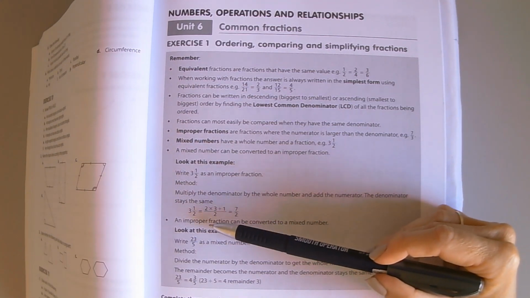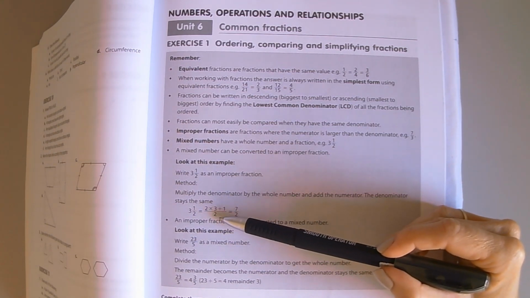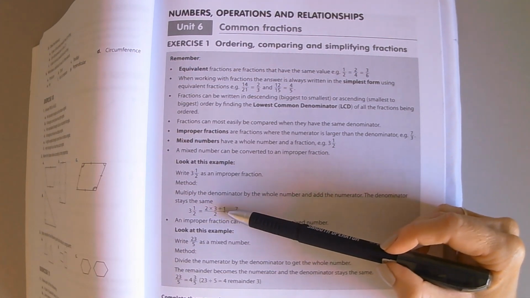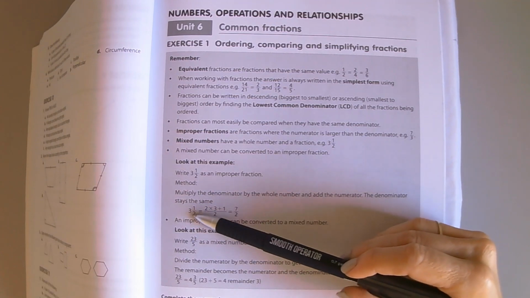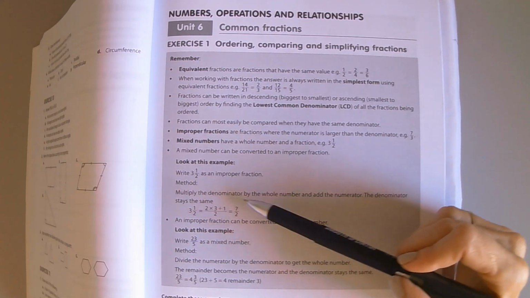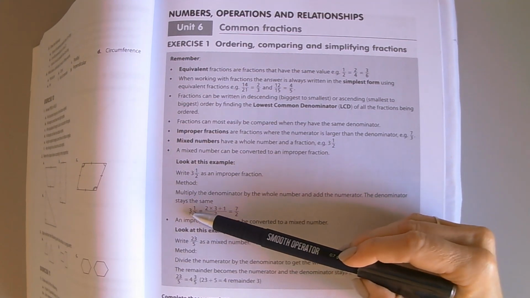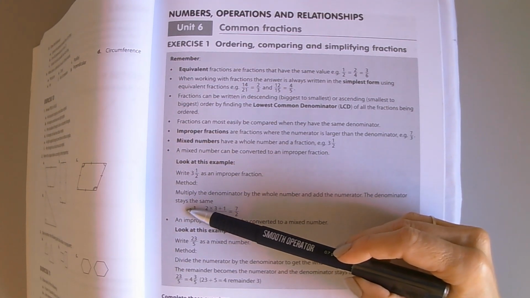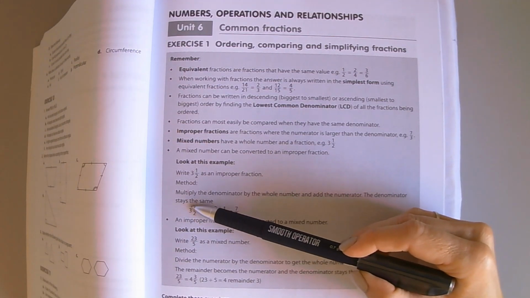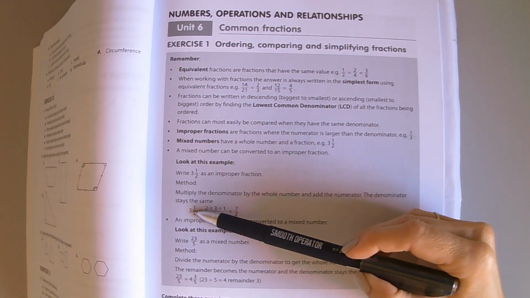But after a while, you're going to become very used to doing it, and it's going to come very naturally and very quickly. So if you've got 3 and a half, times 3 by 2, and you get 6, add the top number, and you're going to get 7/2. The reason why you are timesing it is because remember, this is a whole number, so it's 3 lots of half. Okay, but it's 3 wholes, so it's 3 lots of that.